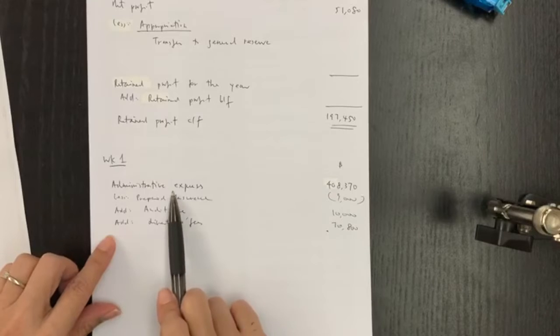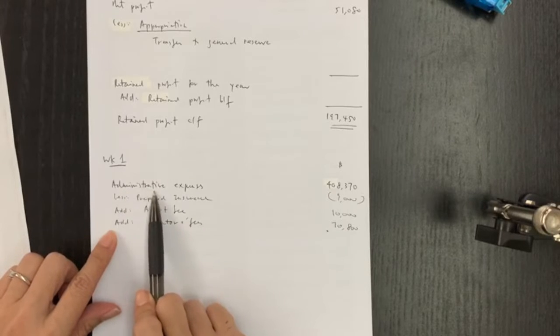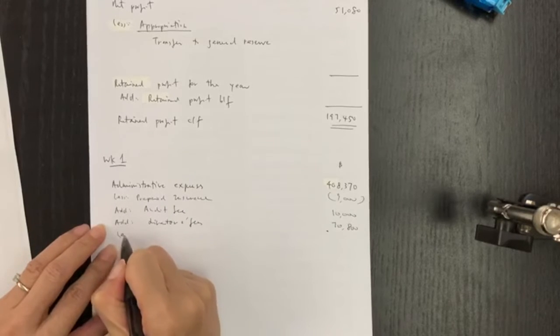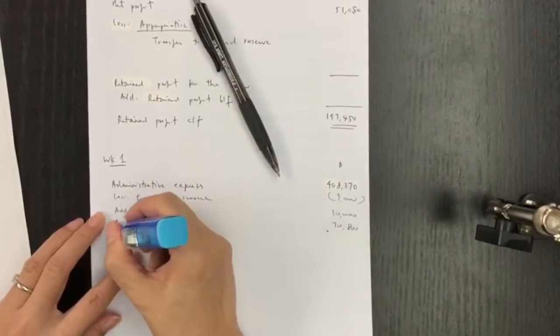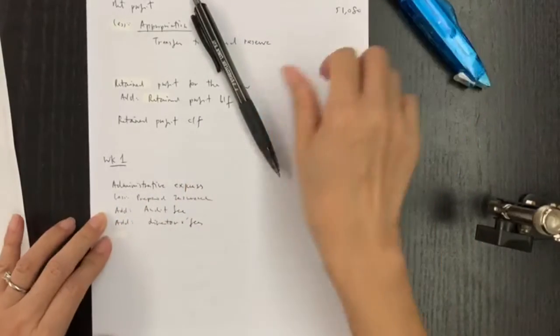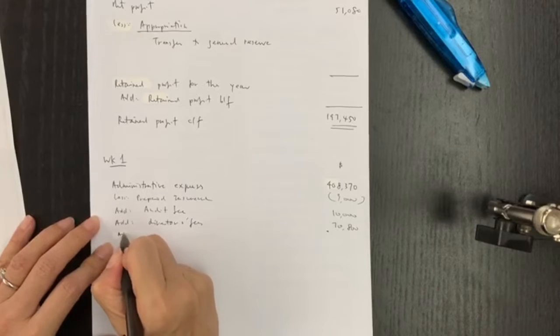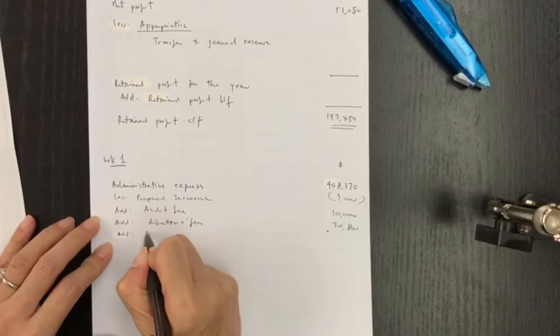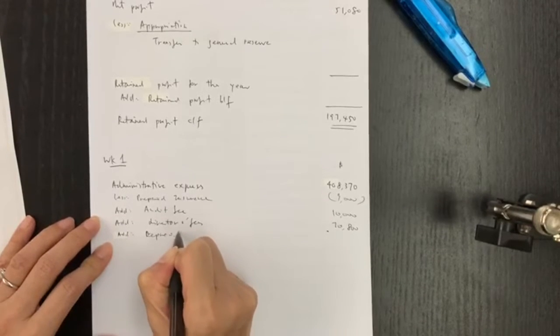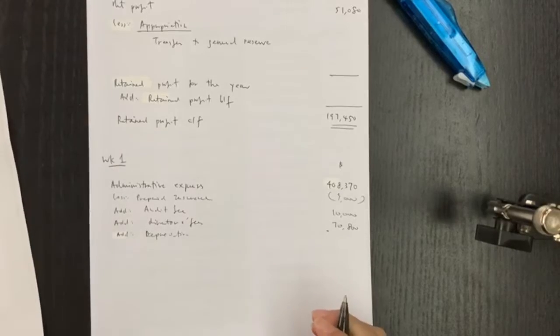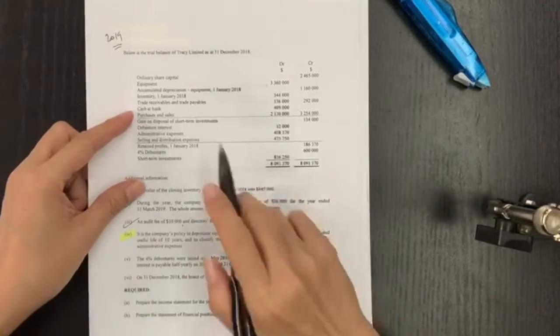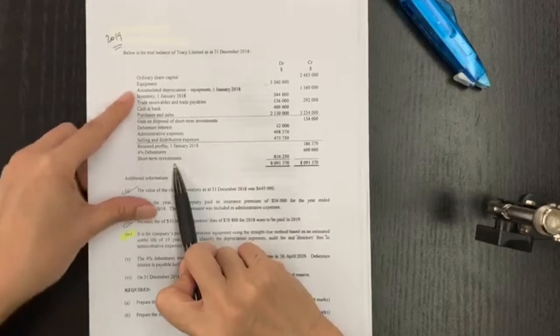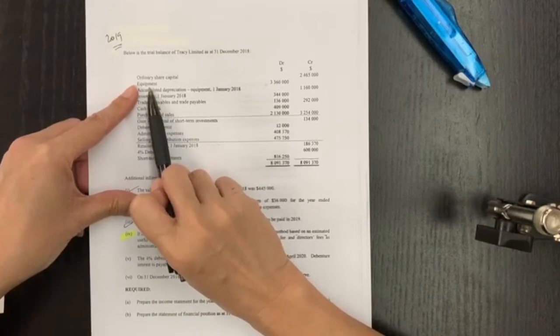Okay, so depreciation is a kind of administrative expense, so I have to, sorry, it should be add, right? Because depreciation is not yet included, so I add the depreciation on fixed assets.